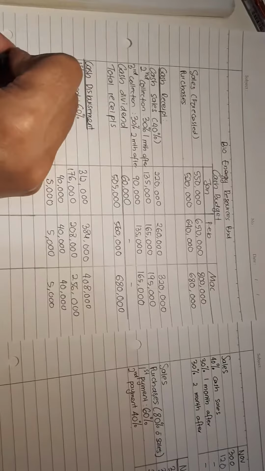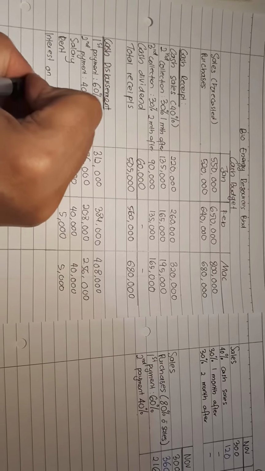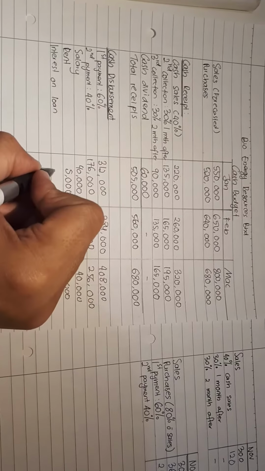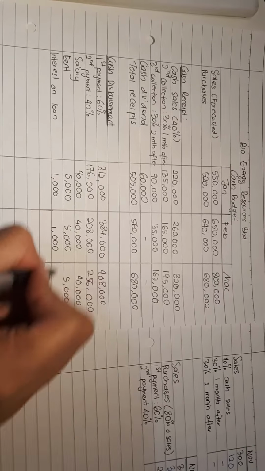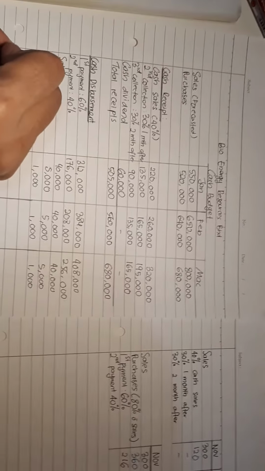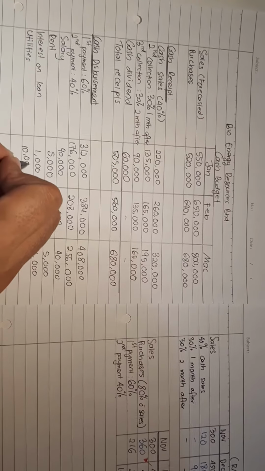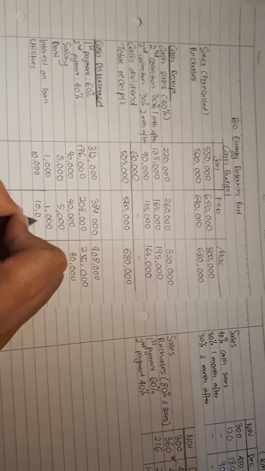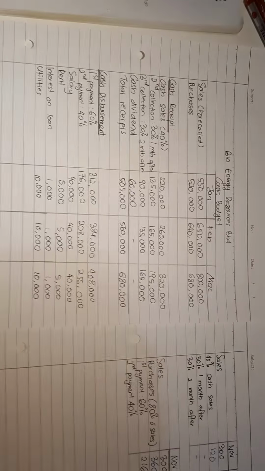Okay, next interest on loan. Also, you have to pay every month 1,000. Okay, and utilities you have to pay 10,000 every month. Okay, tengok lagi soalan.